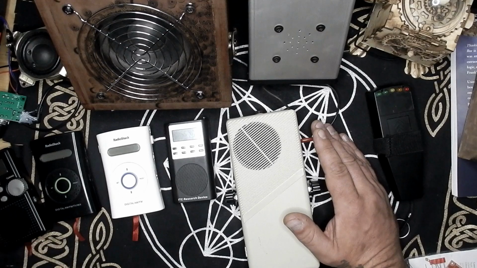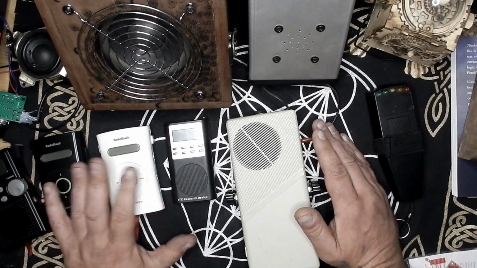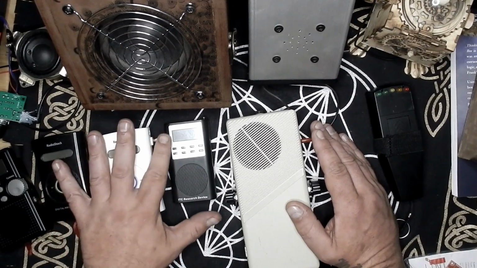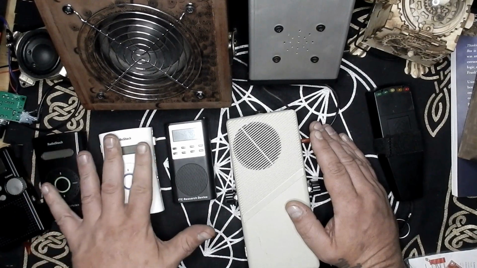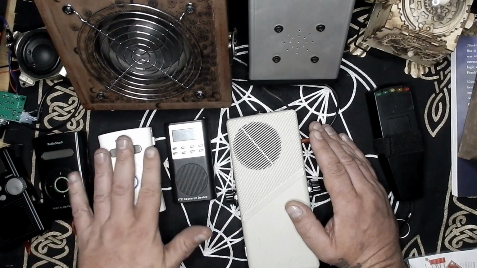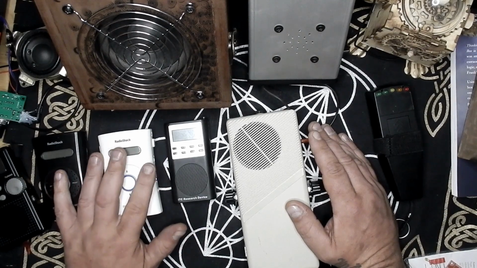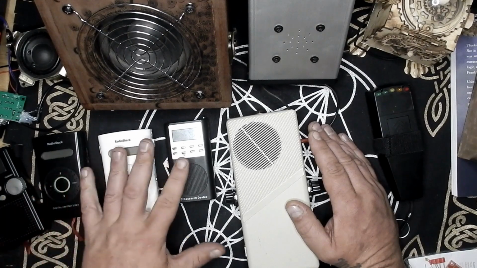So each box has its own features, kind of thing. What I like to do is I've used the Ghostboxes, I've used the Hack Shacks for quite a while. I tend to connect these up to controllers, pedal audio adapters, and manipulate the audio through it.